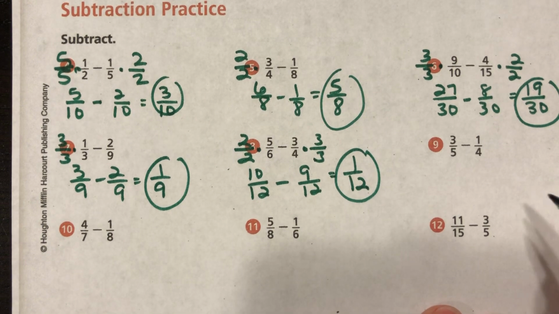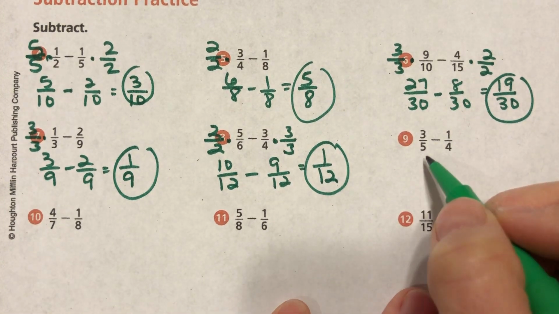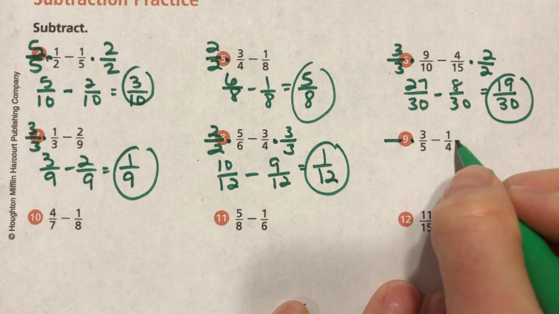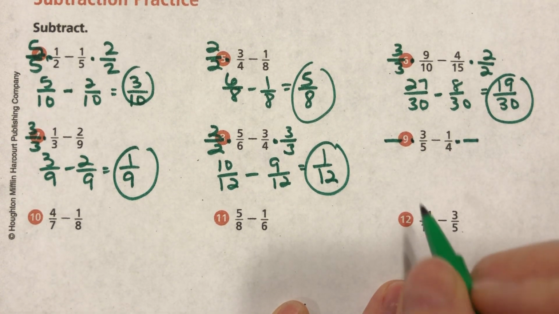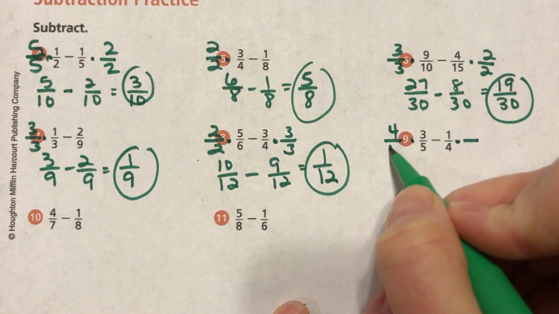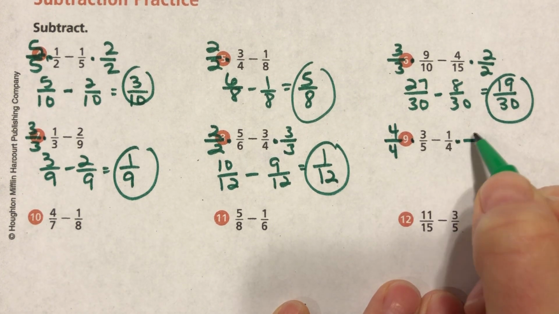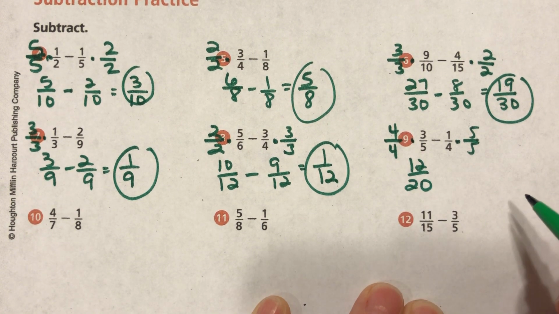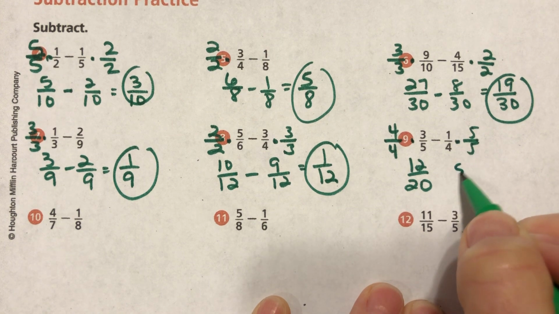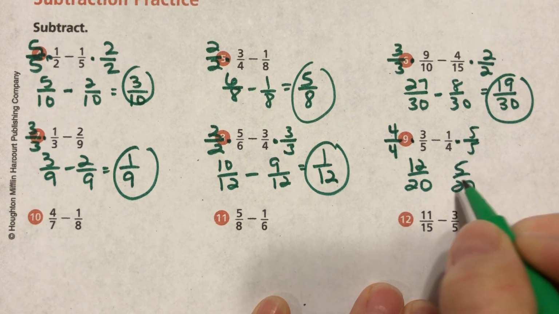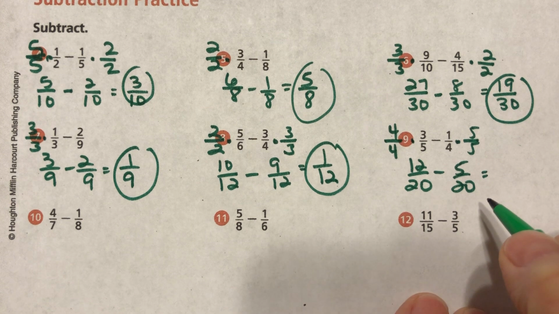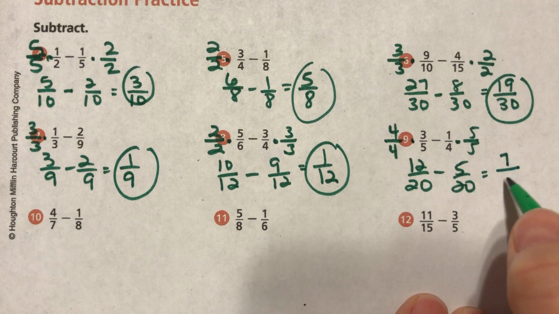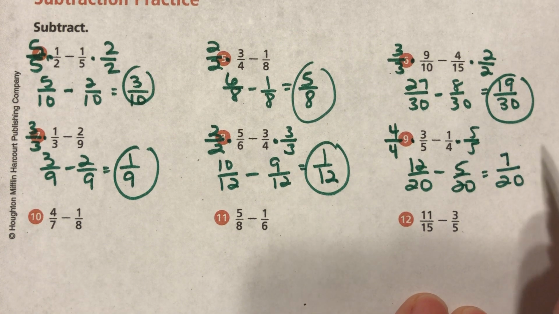Okay, number 9, 3/5 minus 1/4. And yeah, with this one, there is no shortcut. I do need to multiply each fraction by the opposite fraction's denominator. So 3/5, I would take that times 4/4, and I would do 1/4 times 5/5. So I end up with 12/20 here, and 1 times 5 is 5/20 here. Now all that's left to do is subtract. And when you take 5 away from 12, you get 7. Lucky number 7. 7/20. And that is in simplest form already.